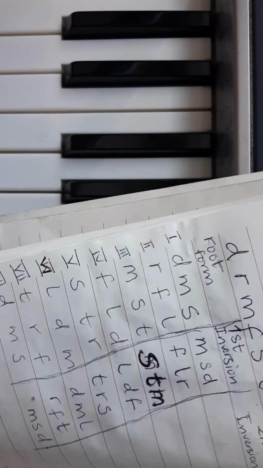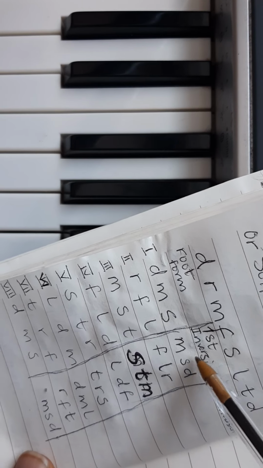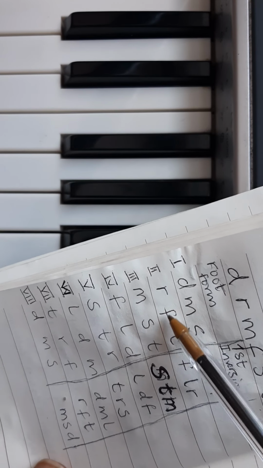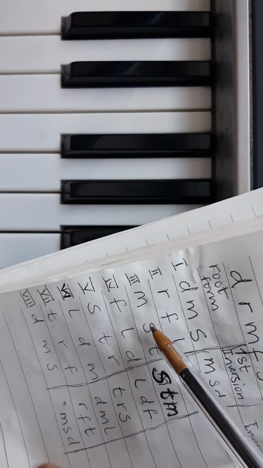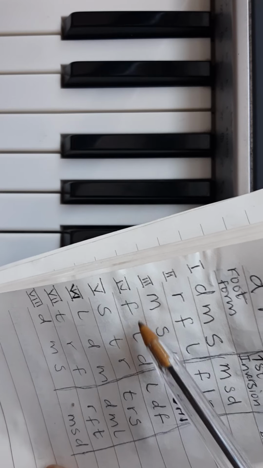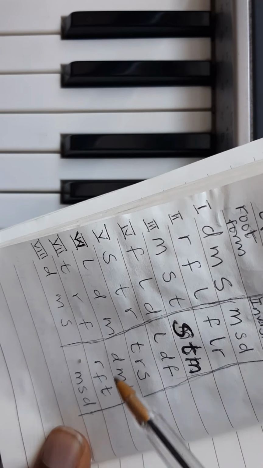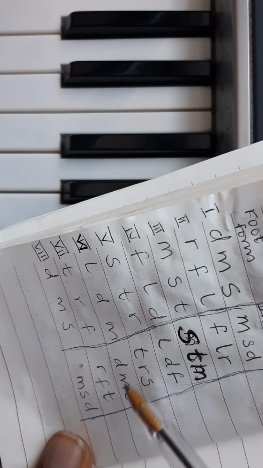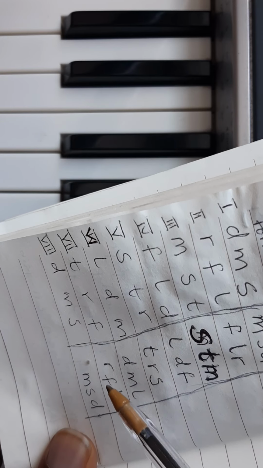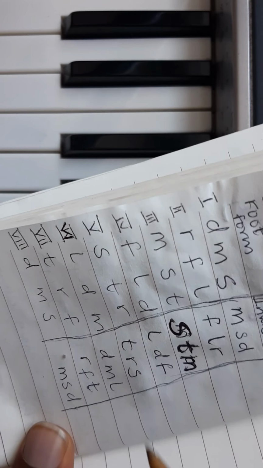I'm so sorry, I made a mistake with the mi. But so it's basically mi, so, do. Okay. This one goes fa, la, re. And then so, ti, mi. Okay. Then la, do, fa. And then ti, re, so. Okay. Then you have do, mi, la. Okay. And then re, fa, ti. Then mi, so, do. Okay. Back to mi, so, do. So that's the way it is.